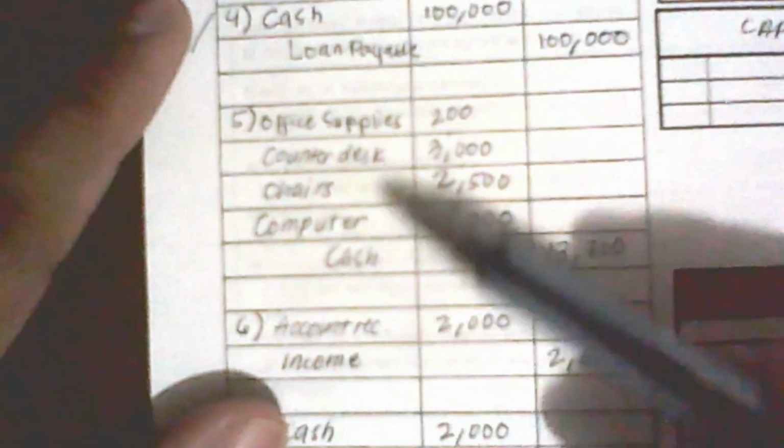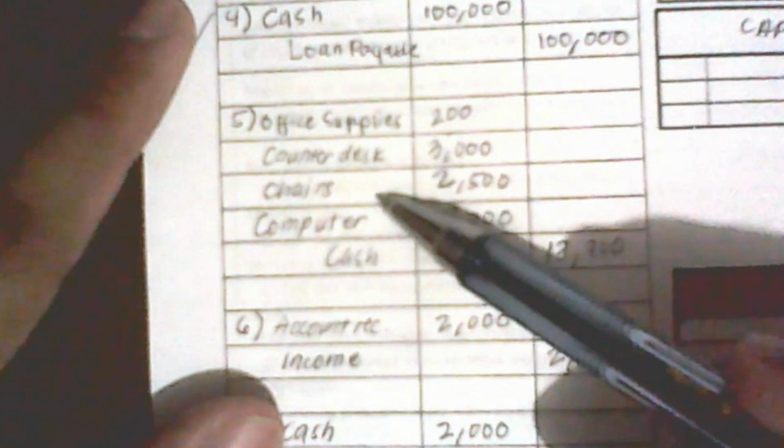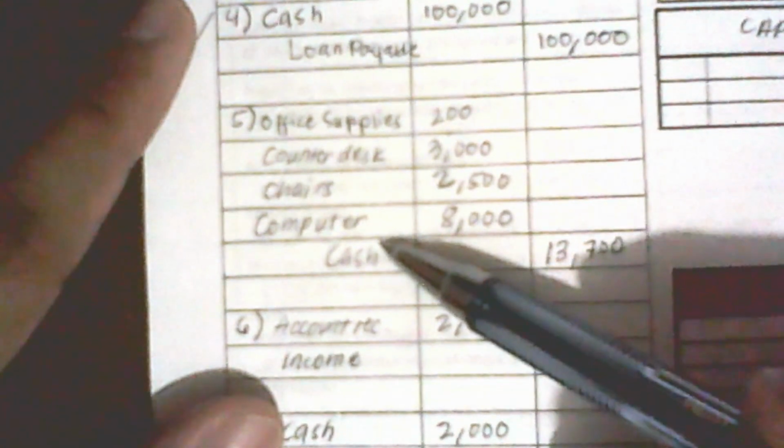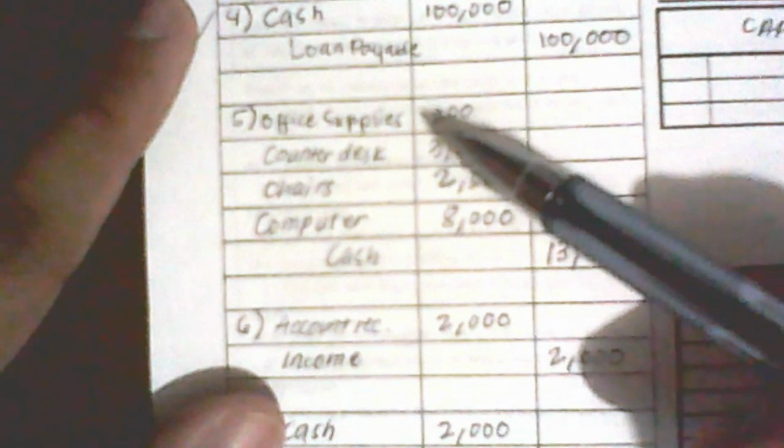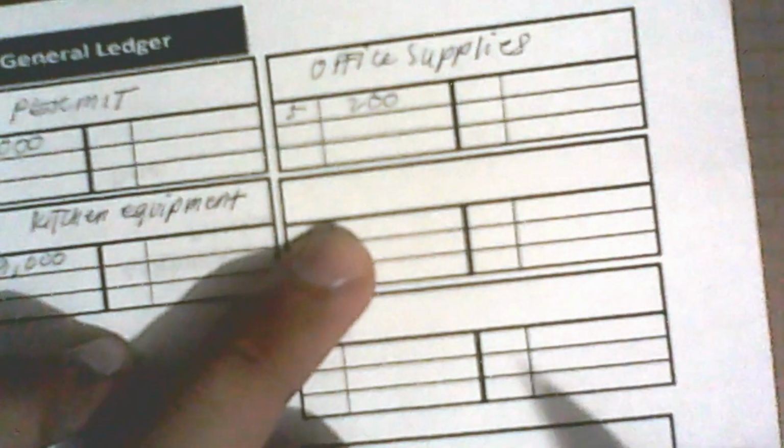So guys, the counter desk, the chairs, and the computer belong to the office equipment. So we need to put that in our general ledger, office equipment. Okay, office equipment. So how much is the total of our office equipment?